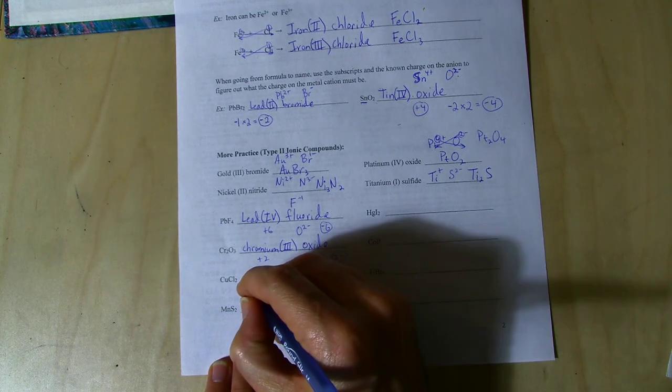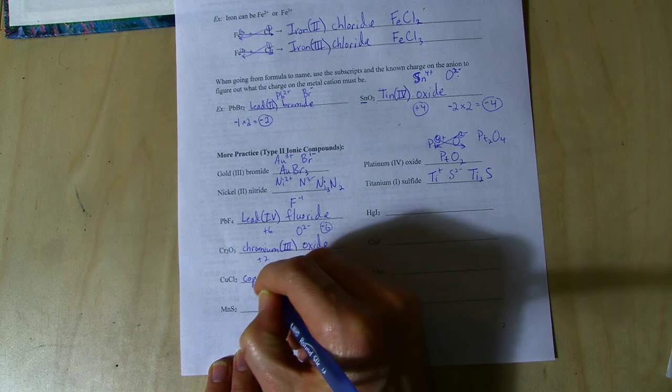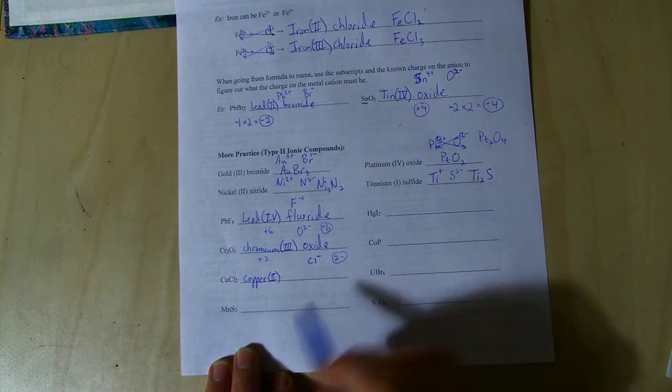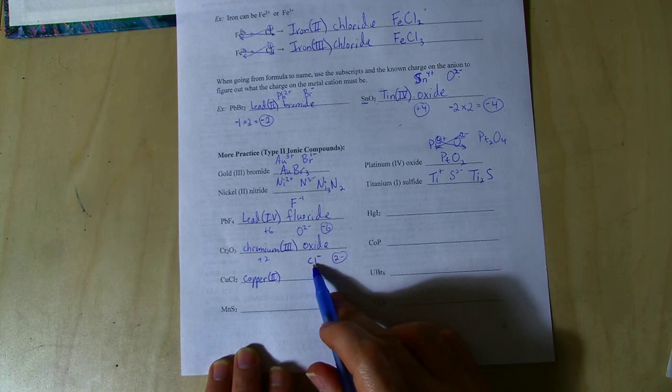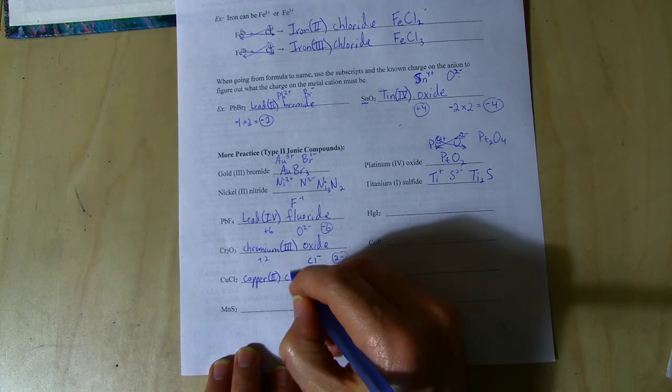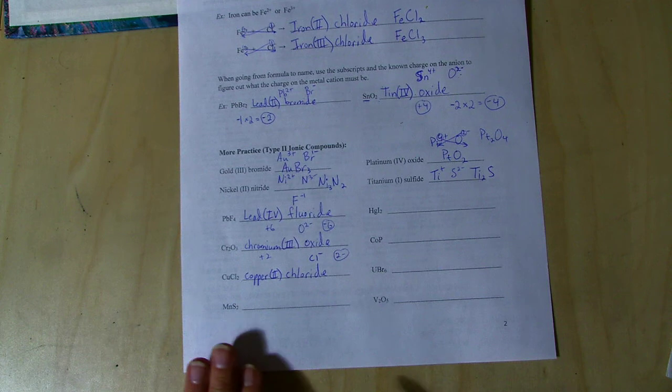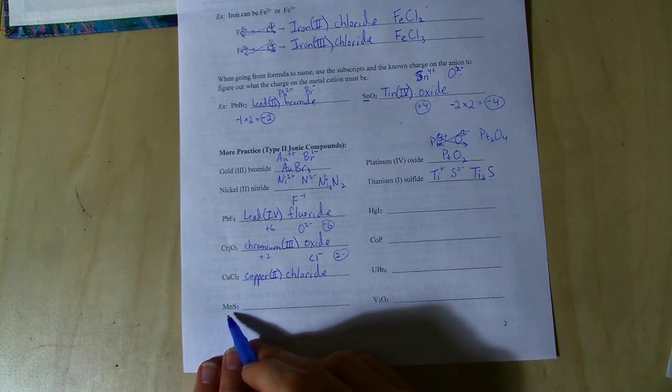So the name of that ion is copper 2. And then you bring in the chlorine. You drop the ending and it's chloride. So copper 2 chloride.